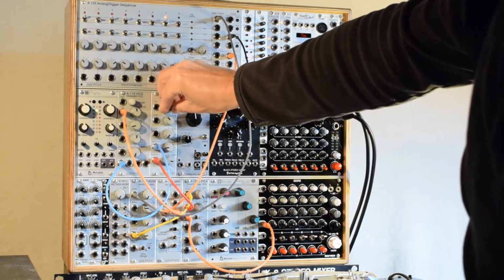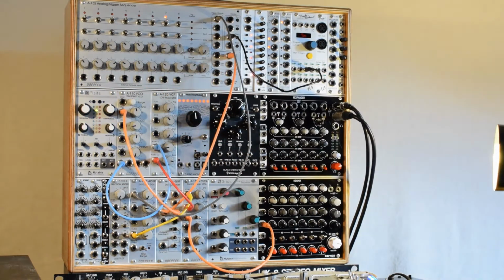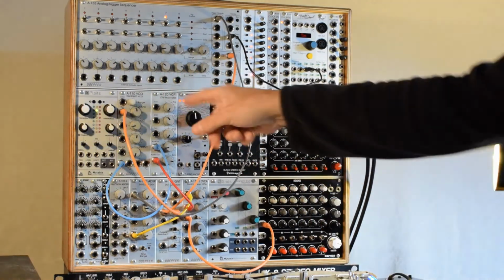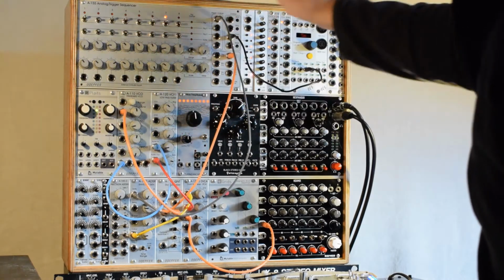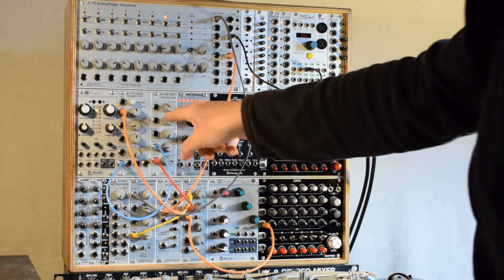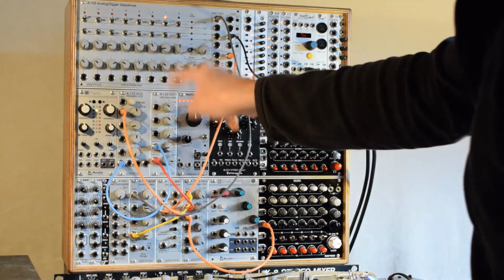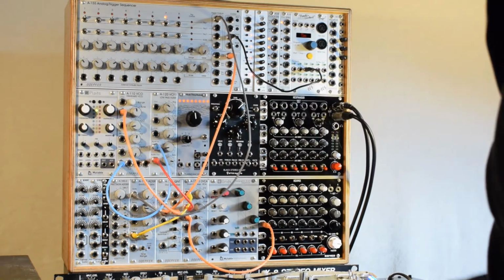And because this is a voltage controlled filter, a VCF, rather than just having to twiddle the knob, we can actually control the cut-off frequency from a control voltage.